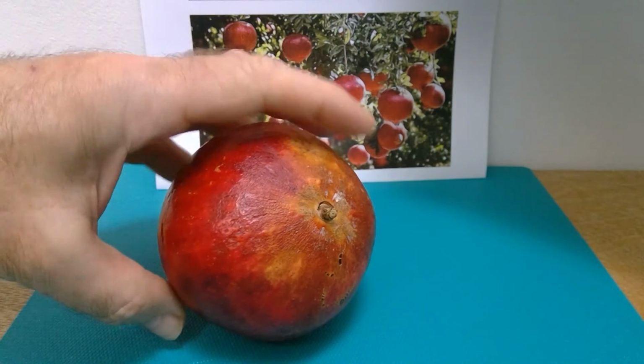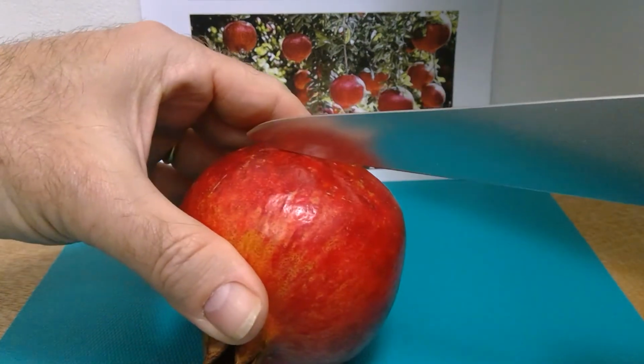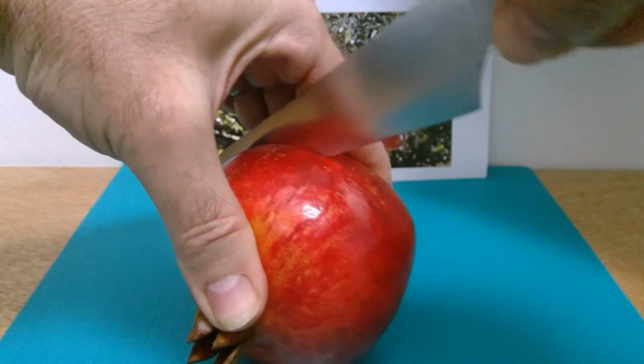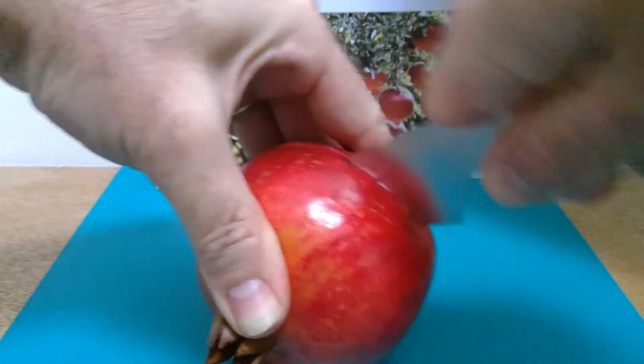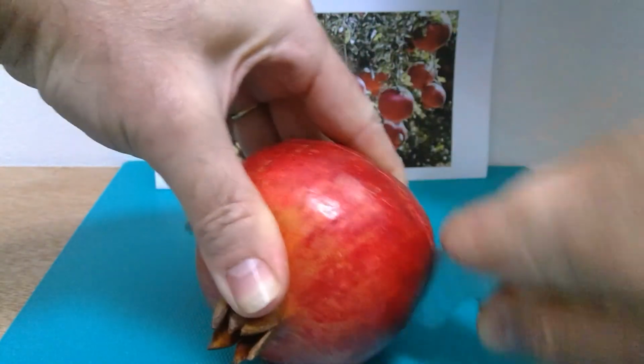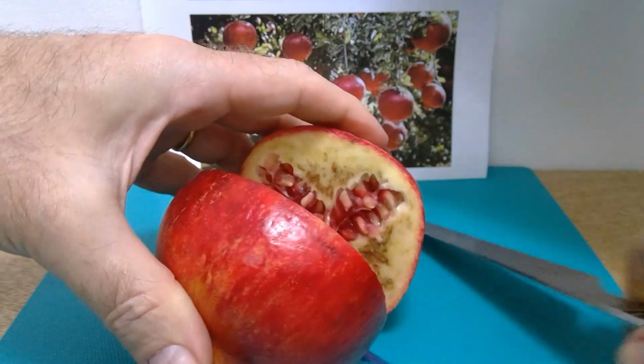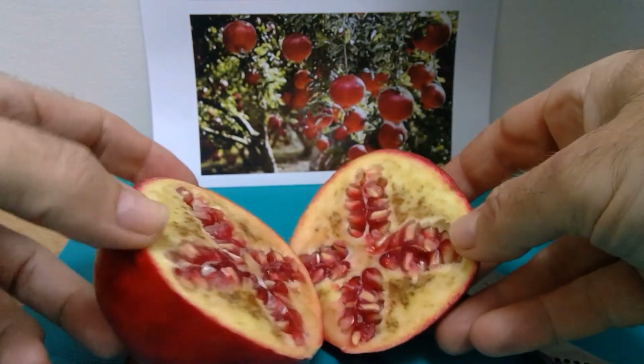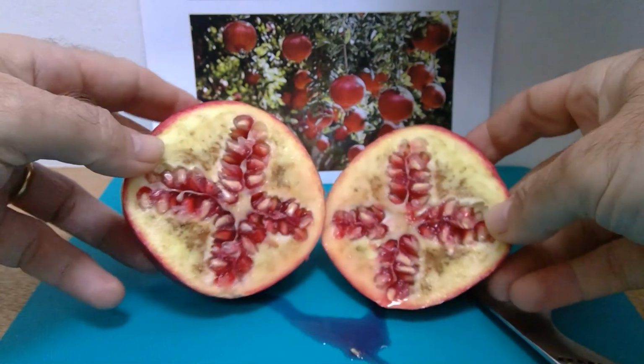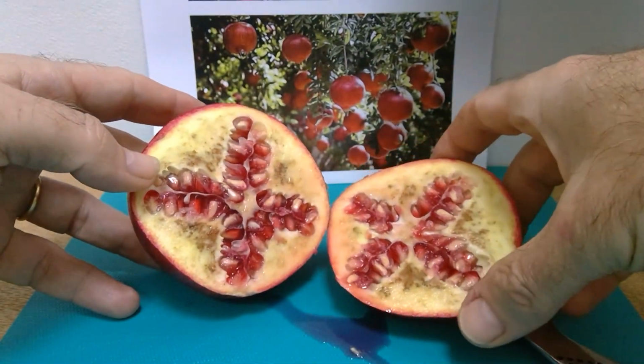So now we're going to take a look inside a pomegranate. I'm going to cut it around the equator. And when we open up our pomegranate, we see that inside we have the pomegranate seeds.